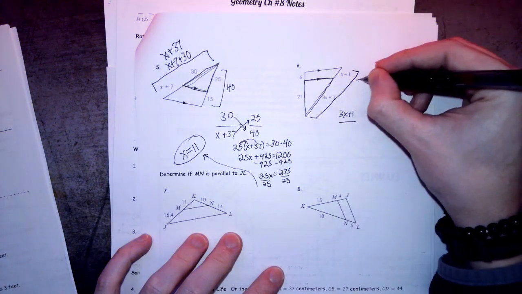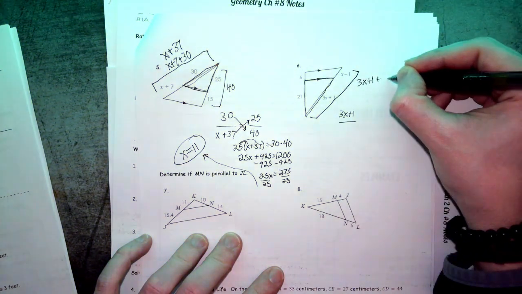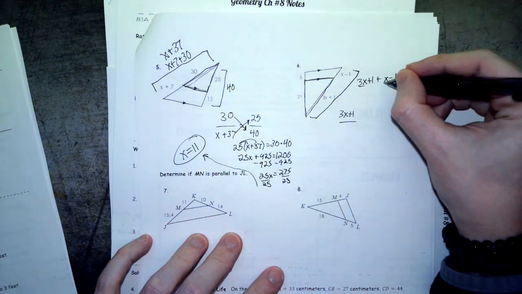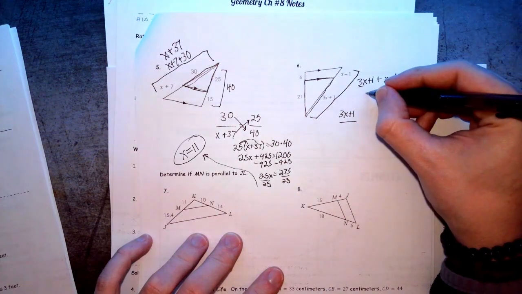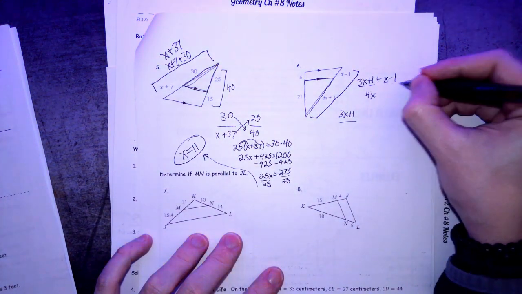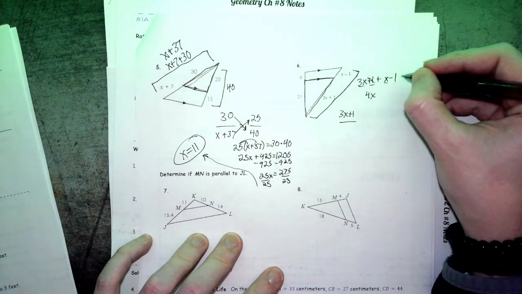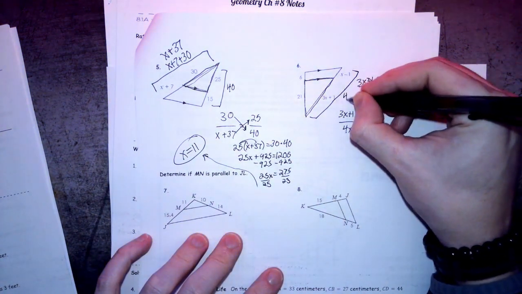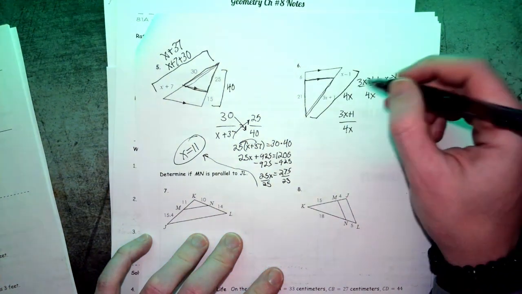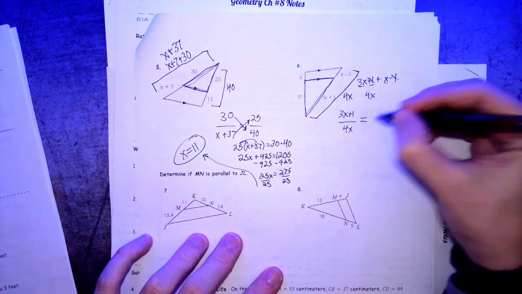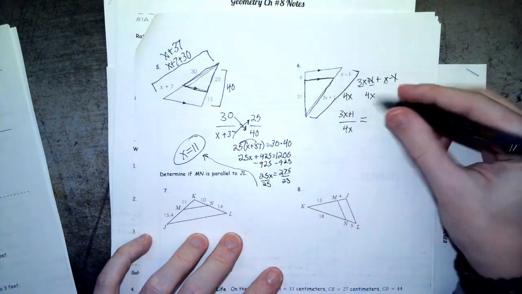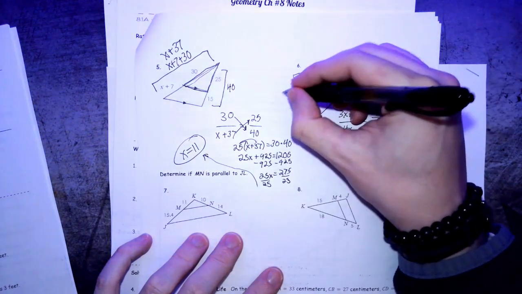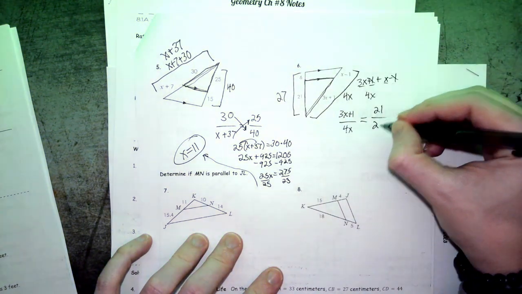Now this larger side is 3x plus 1 plus x minus 1. So we have multiple like terms here. Not only do we have a 3x and an x, which make up 4x, but we also have plus 1 and minus 1. Those cancel each other out. They equal 0, so I'm just left with 4x as the side of the larger triangle. That is equal to, smaller triangle has the side 21 over the larger side here, 27.